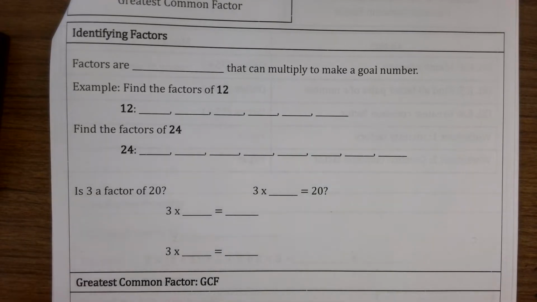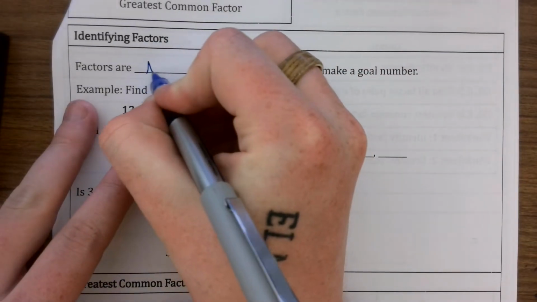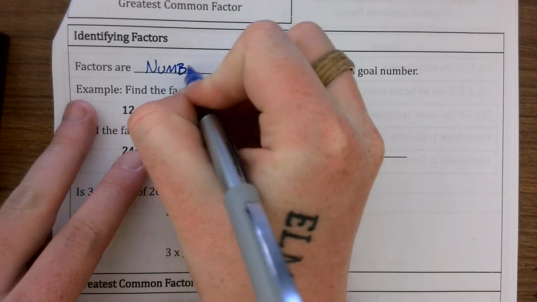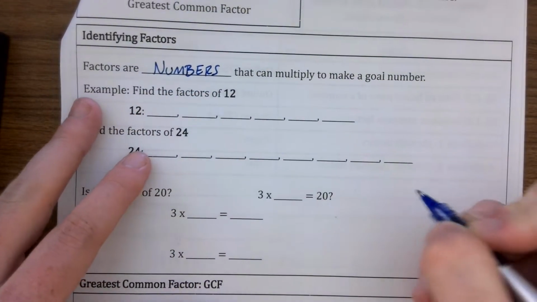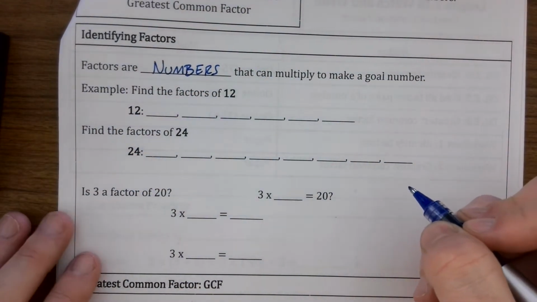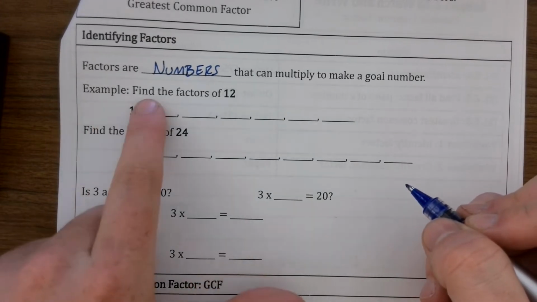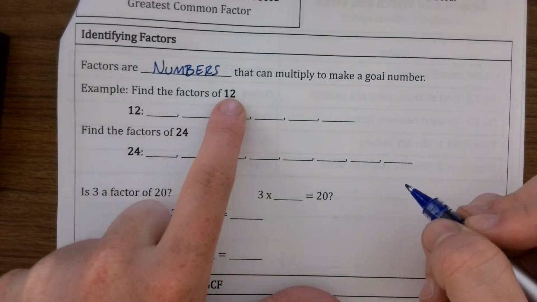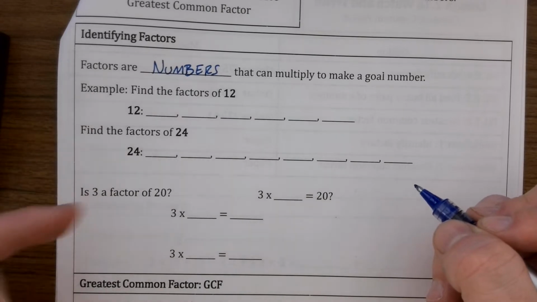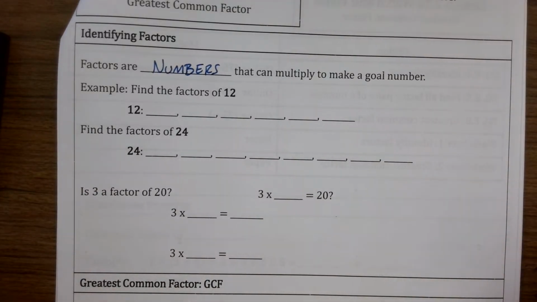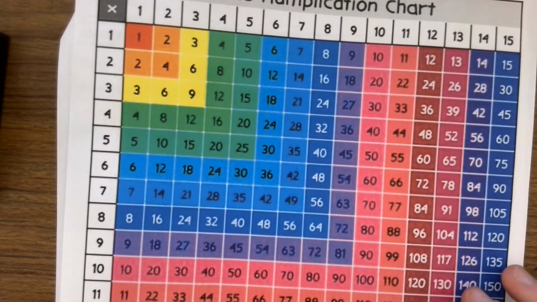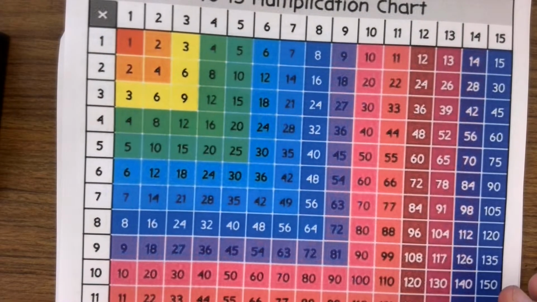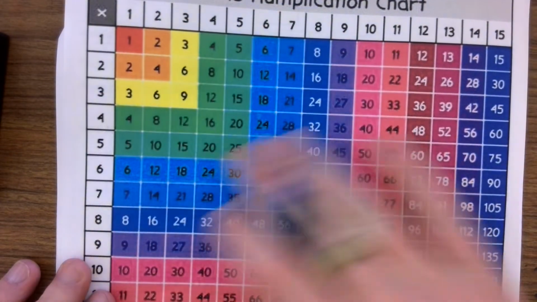Factors are numbers that can multiply to make a goal number. For example, we're going to find the factors of 12. What are the numbers we can multiply by to make 12? I'm going to pull out my color-coded multiplication chart. And when I look for factors, I'm going to start by looking inside.